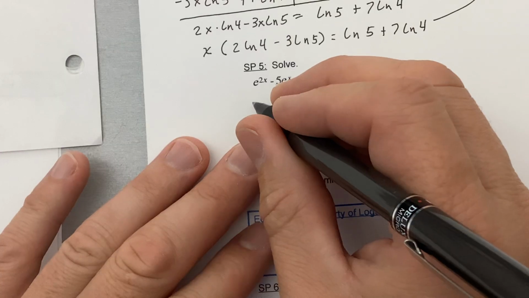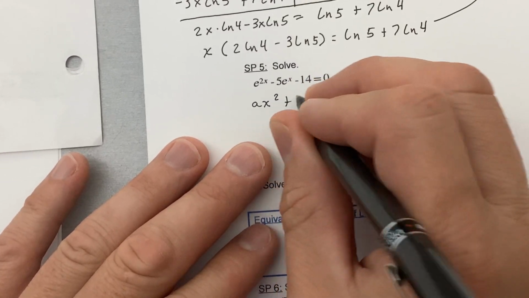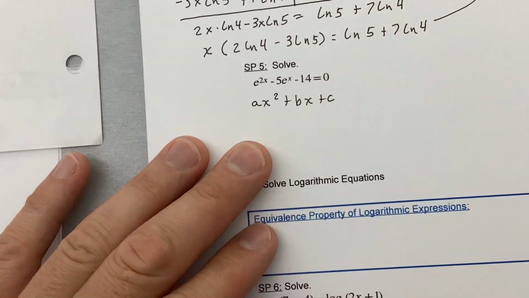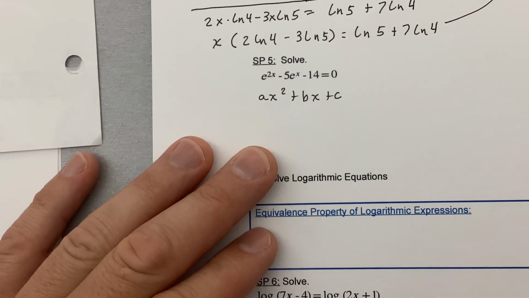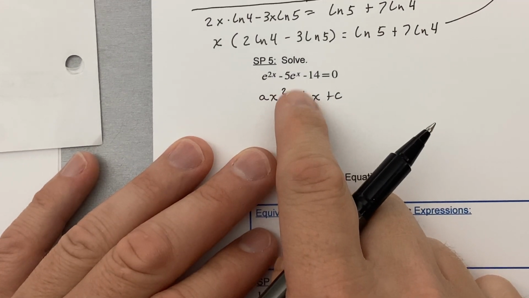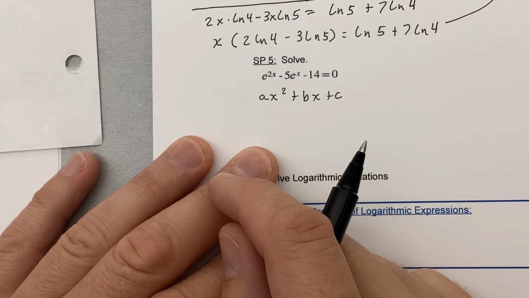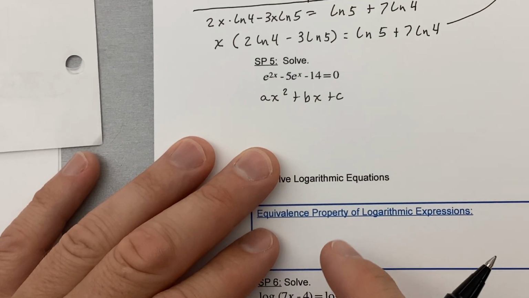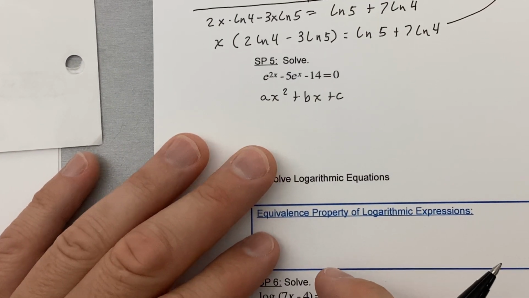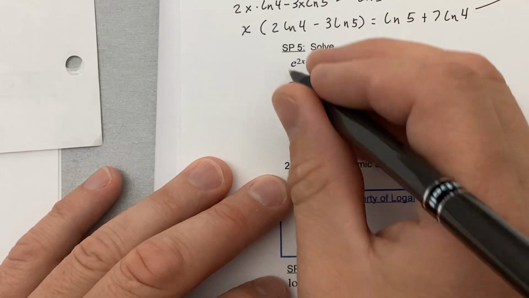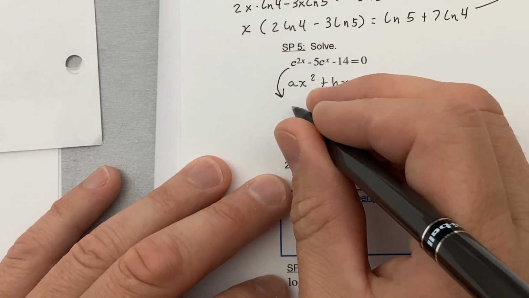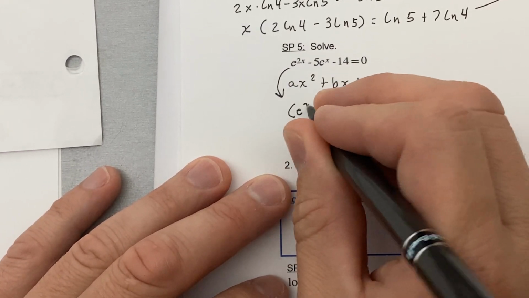If we want to get it into standard form, it was something like that, where we had that 2 be the exponent. So I think what we want to do here, and hang with me, I'm going to write it first and then explain.